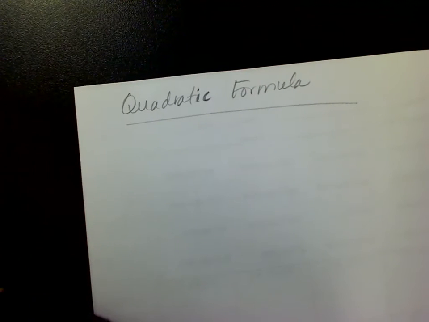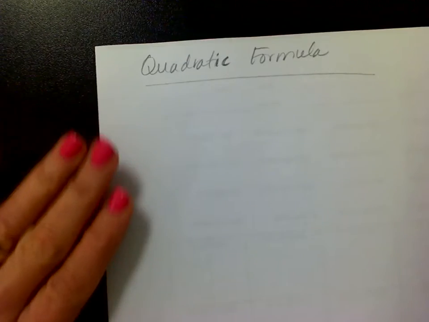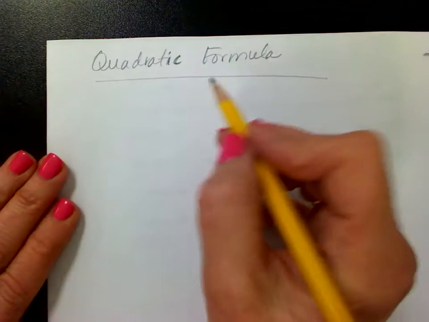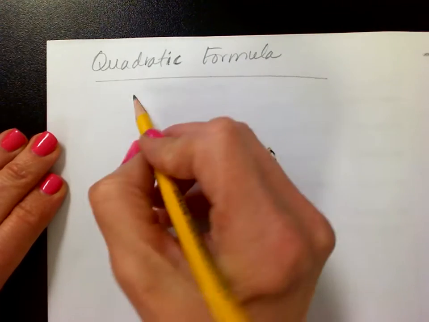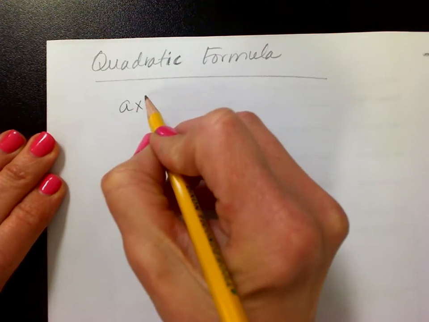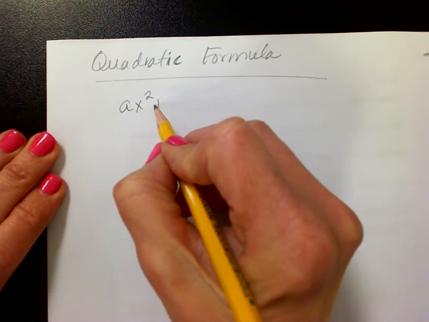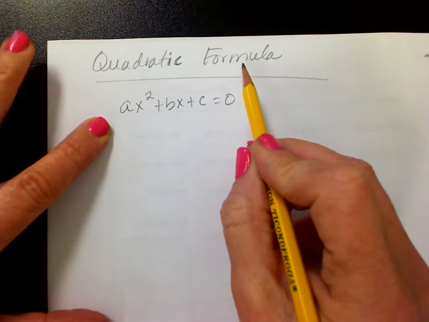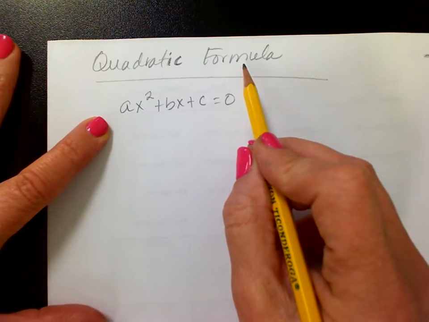This is a video for some of you that have been absent when we are just learning this very important formula, the quadratic formula. What it's doing, we are still solving our quadratics, where we have ax squared plus bx plus c equals 0. Well, this is the third and final method that we're going to be learning this year in Algebra 1.